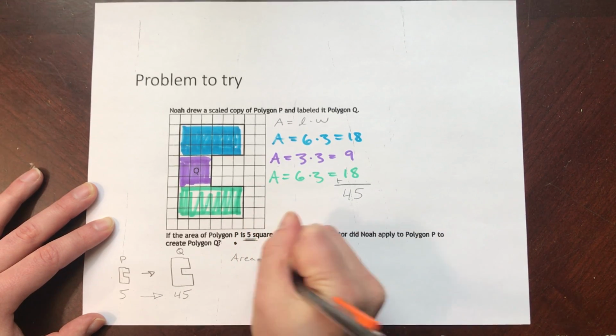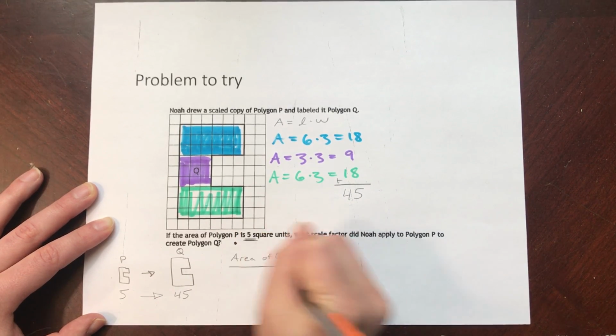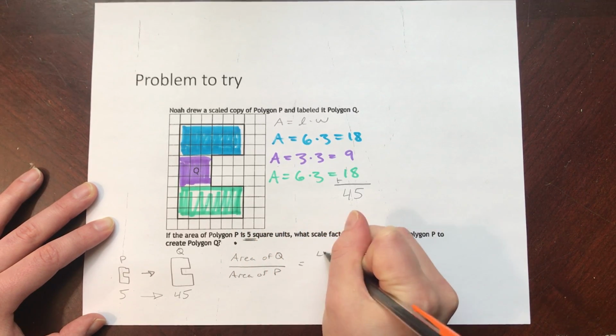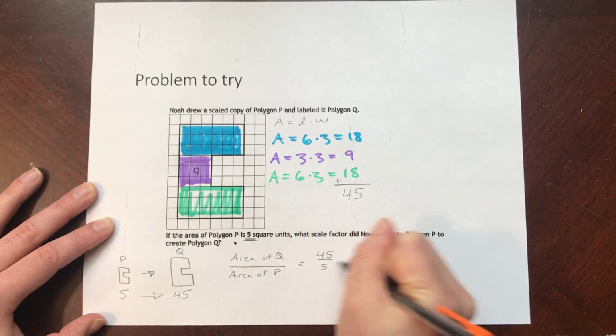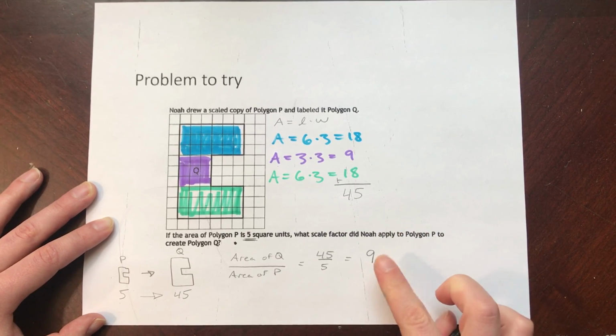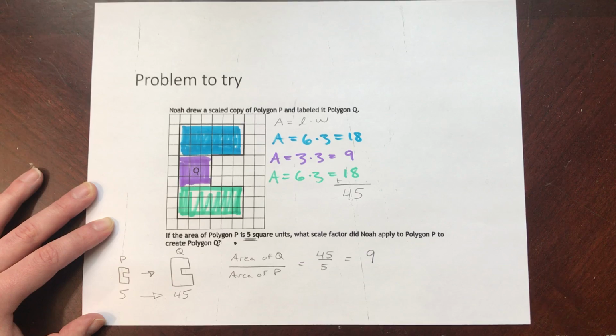So if P is 5 square units and Q is 45 square units, we can see that if we were to put area of Q over area of P, that would be 45 over 5, which would give us 9. But a common mistake is to say that 9 was the scale factor.